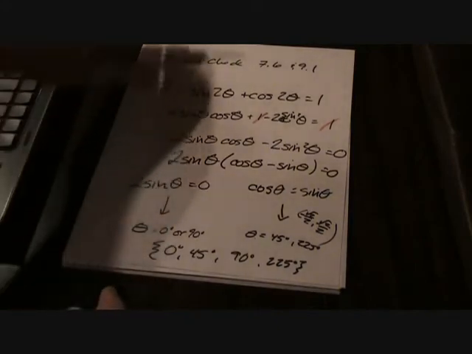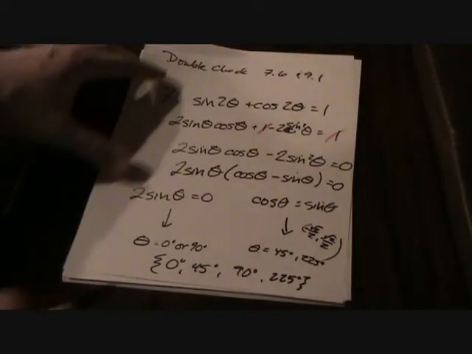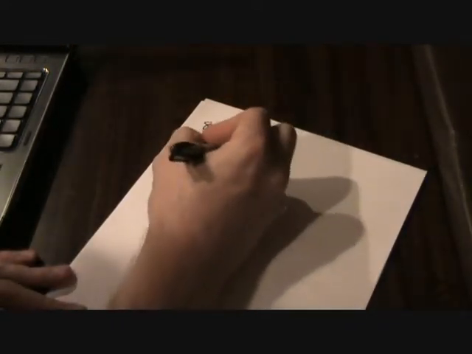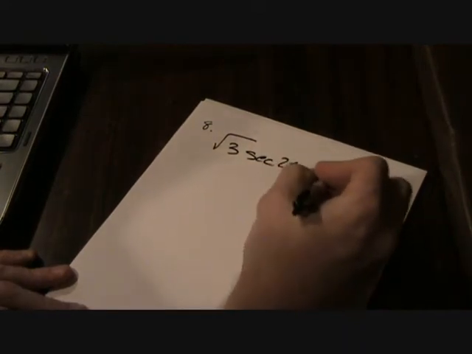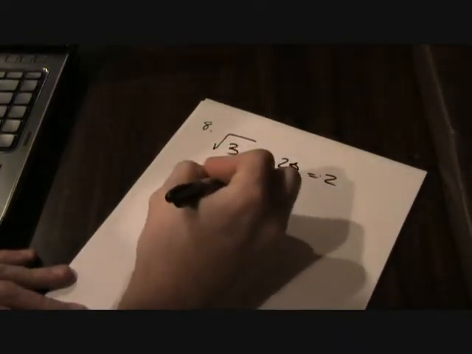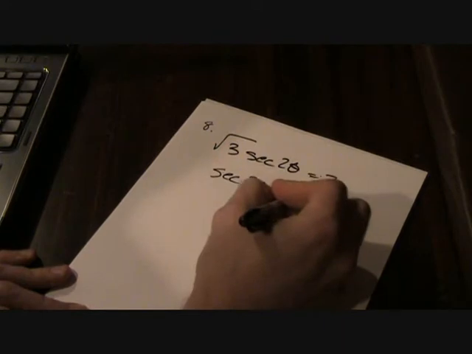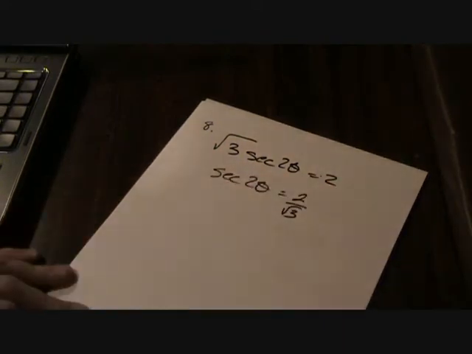Okay, so that's 7. Hit pause now so you can go through and copy. For problem 8, similar sort of thing. So I've got root 3 secant of 2 theta is equal to 2. So that means that secant of 2 theta is going to equal 2 over root 3.